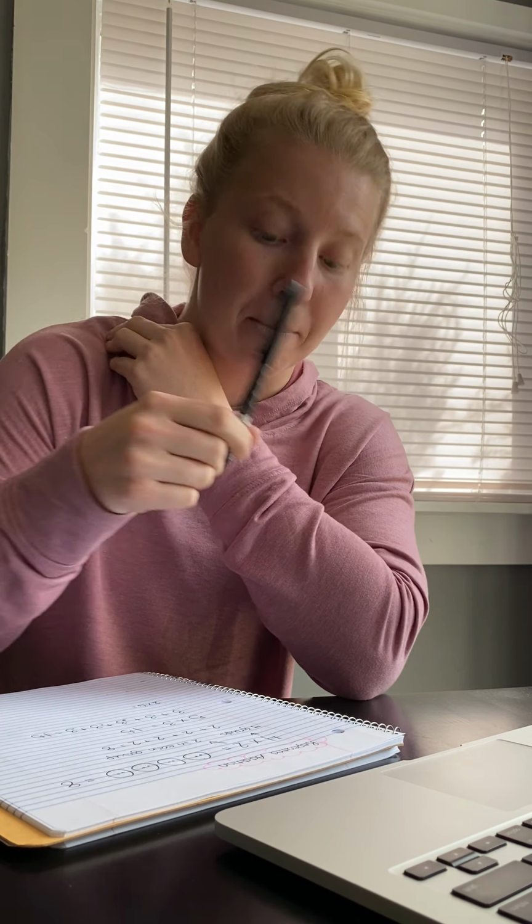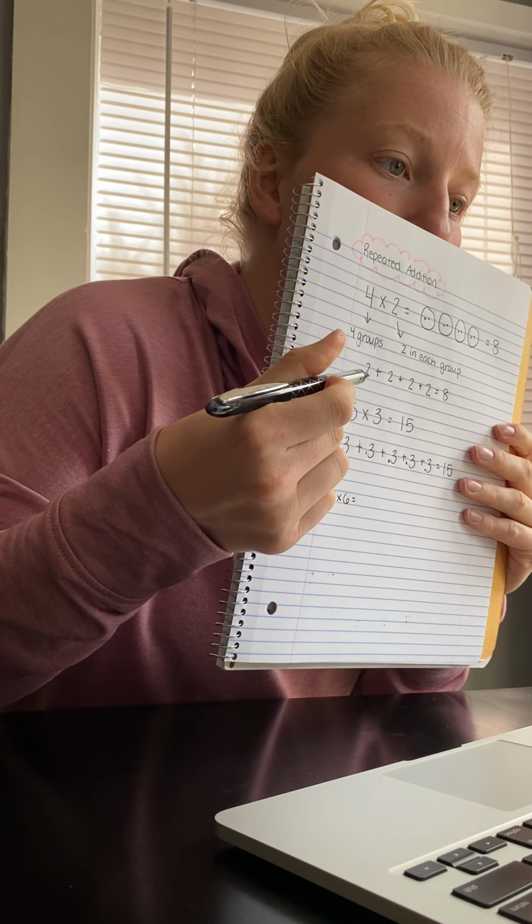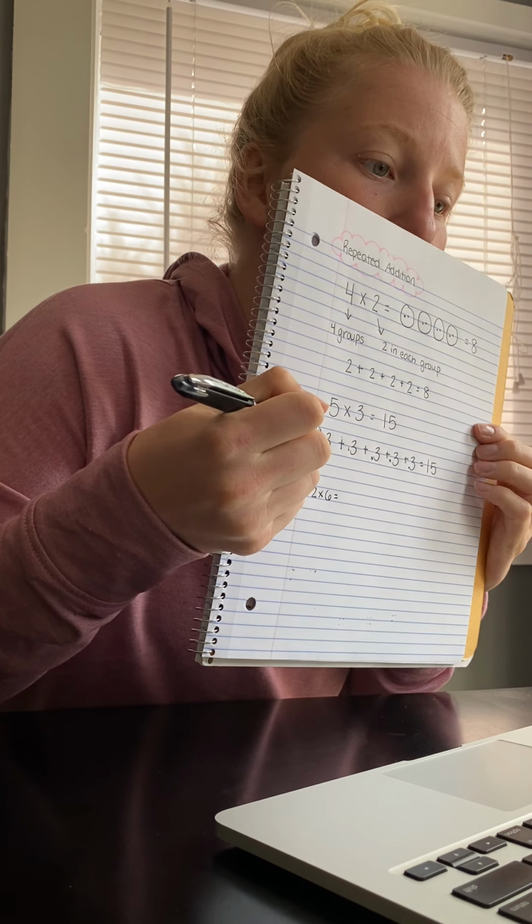Nice. Okay, but how do we represent this one with repeated addition? So what do you mean by repeated addition? Okay, this is what we're learning right now. So these right here, buddy, that's repeated addition. Oh, so it's basically just adding more and more. It's adding? Yeah, it's adding. Oh. So now I figured it out. So you basically just have to write down what you're thinking in your head.